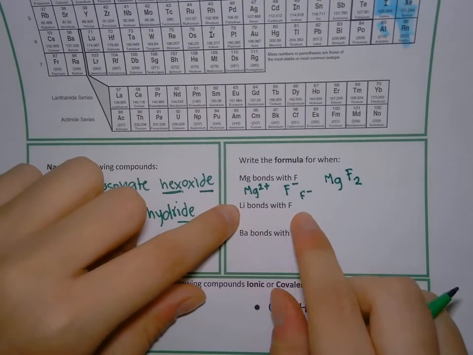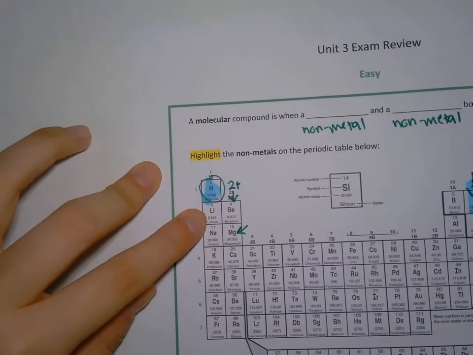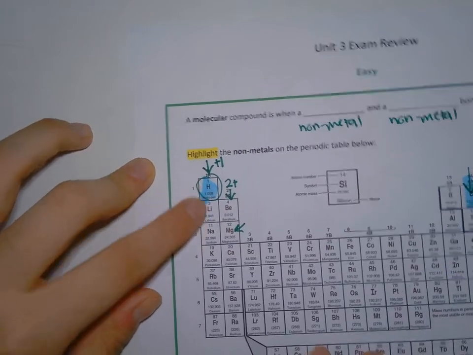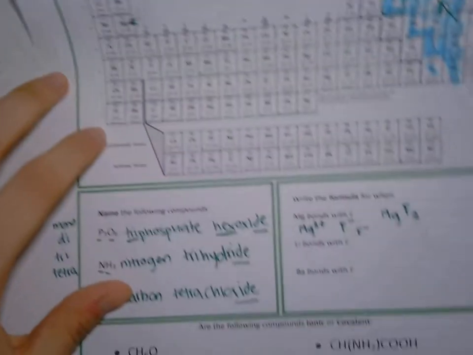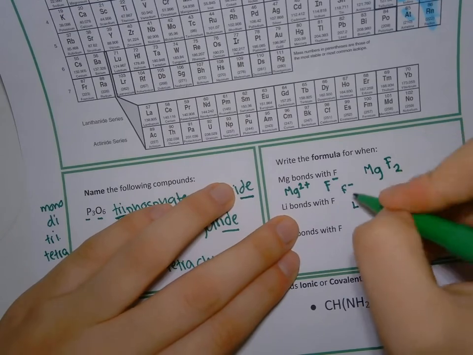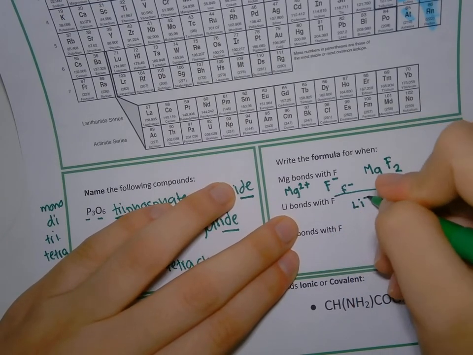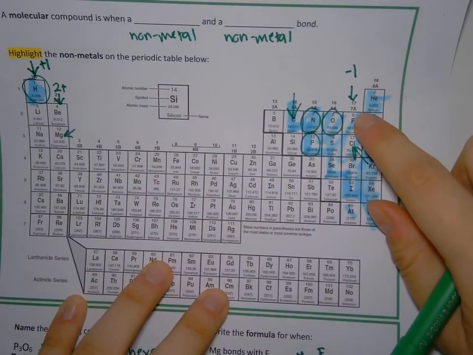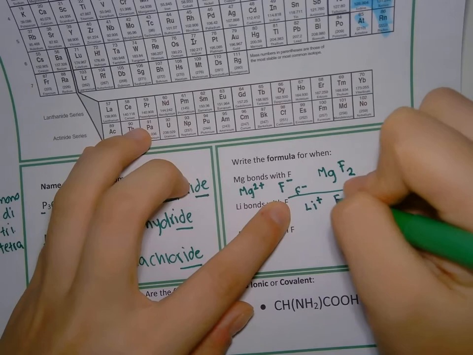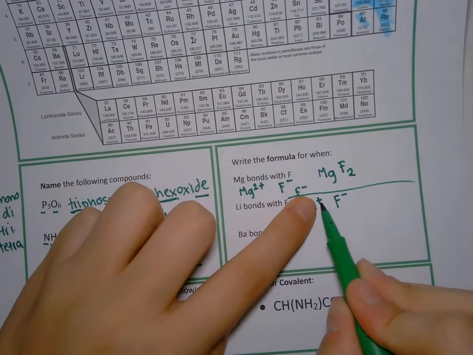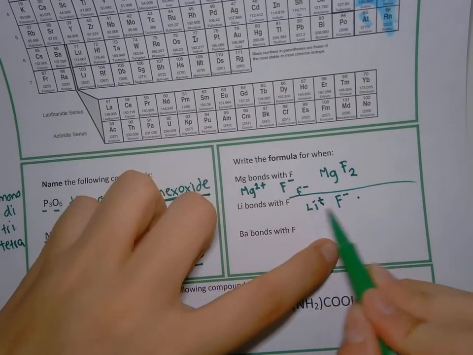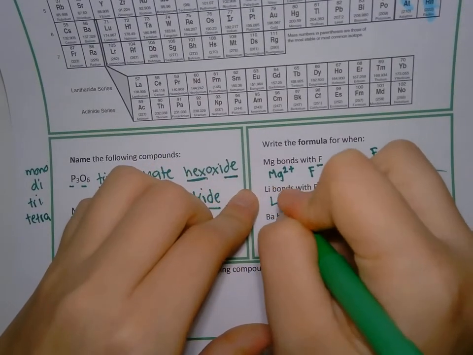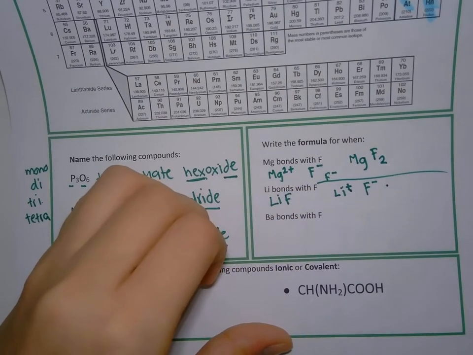Next one, lithium bonds with F. So lithium is in group 1. I know that things right here are going to have a +1 charge. All of these are going to have a +1 ion. So lithium, let me draw a line right here. Lithium has a +1 charge. Fluorine, we already discussed, is in group 7A, so it has a -1 charge always. And now I see that I have a +1 and I have a -1. +1, -1 cancel out, so I don't need to add any more atoms. I am already balanced, so I only need one of each.